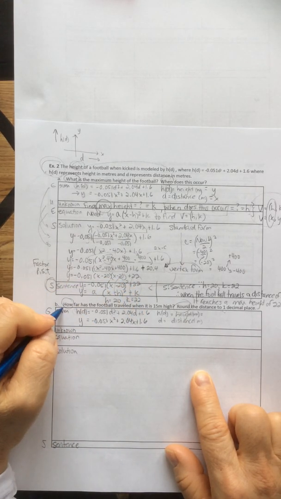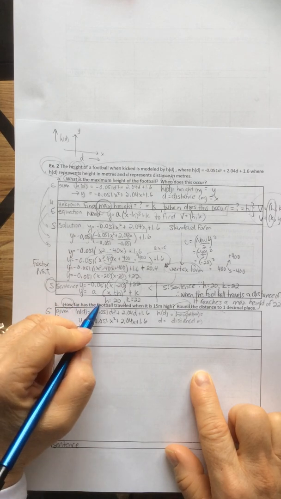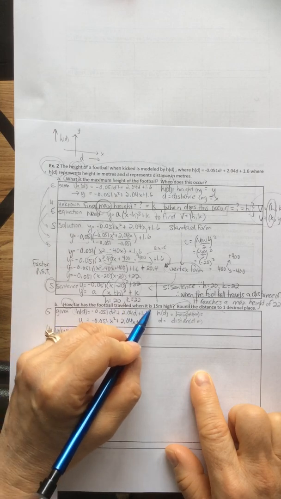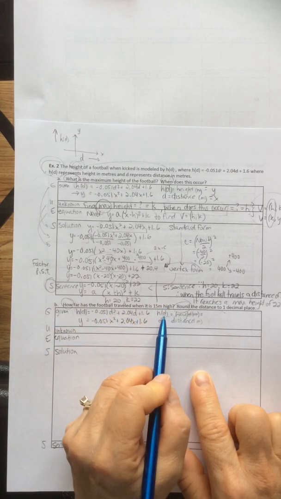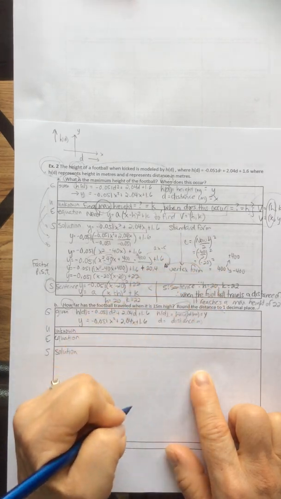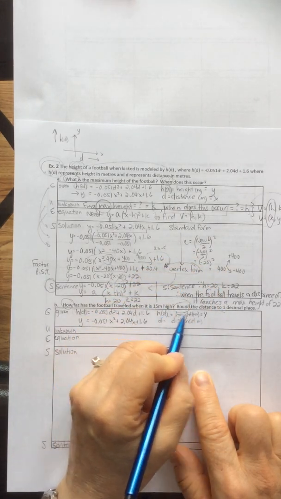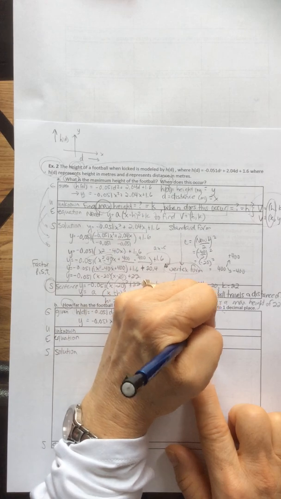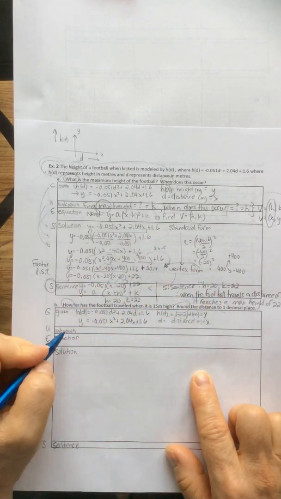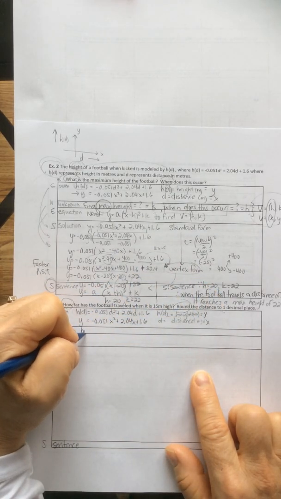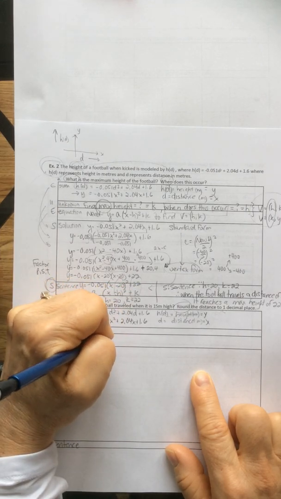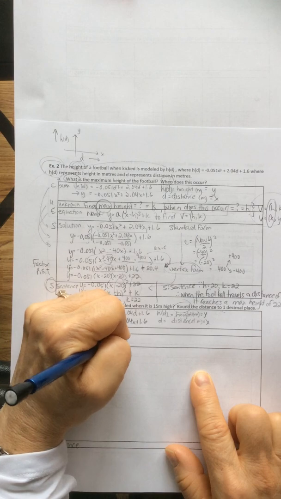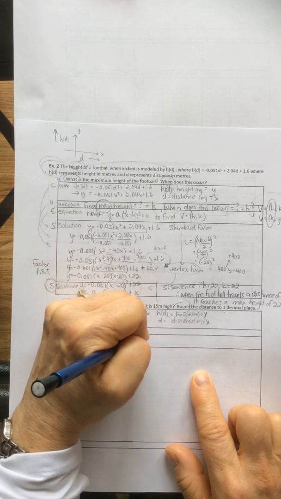What are the who, what, when, where, why, how questions? How far has the football traveled when it is 15 meters high? Well, height is the H of D. We already called that Y, and distance was X. So what, or how far, has the football traveled?